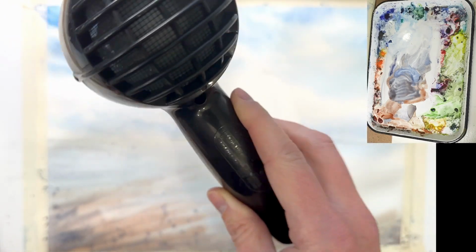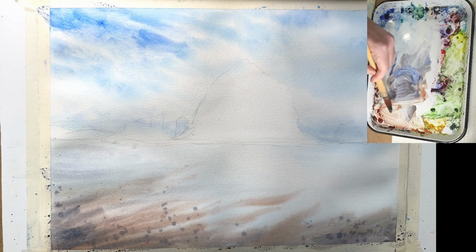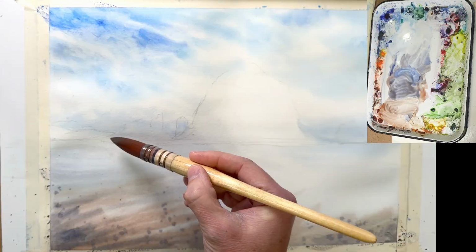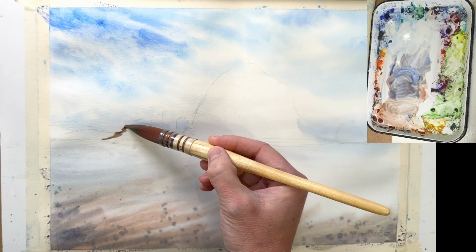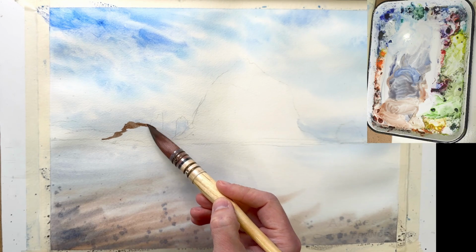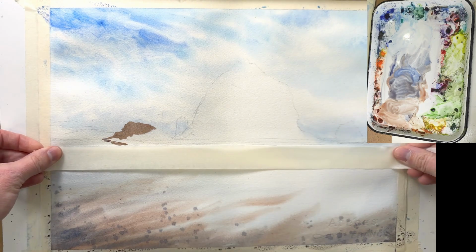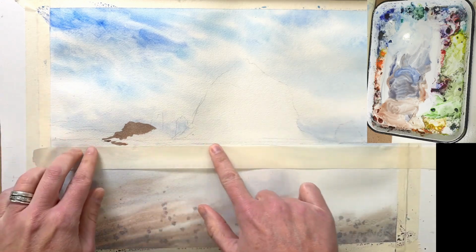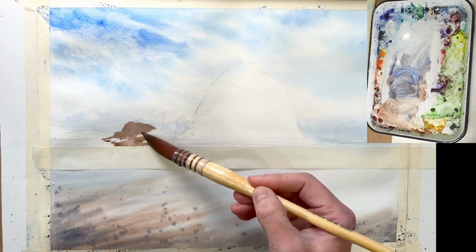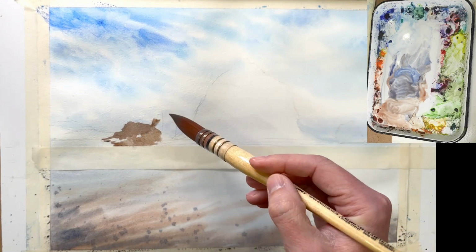Now I want to make sure it's dry before I start working on Haystack Rock and the surrounding rocks that are there. If it's not dry, then the browns that I'm putting in here will bleed into the sky. And with rocks that are really close and you can see the definition in them, you really want to have a nice crisp edge.